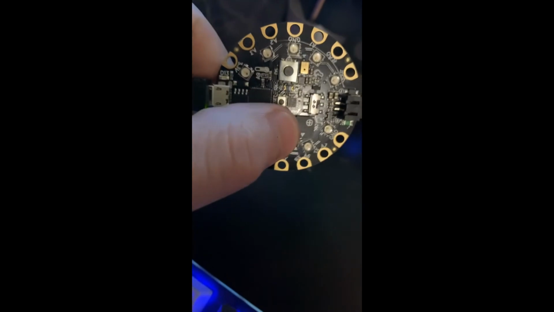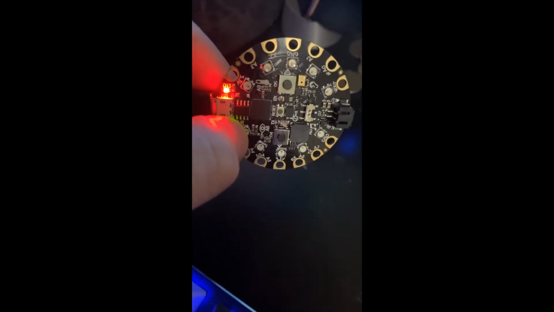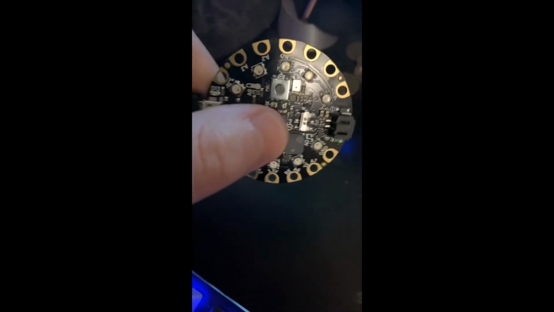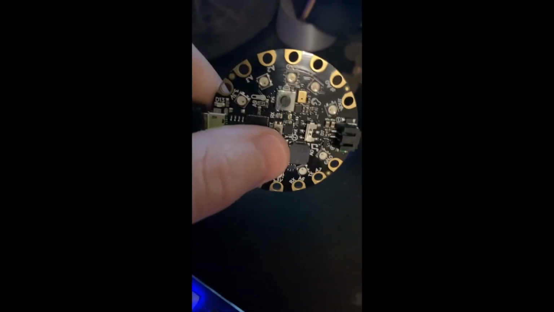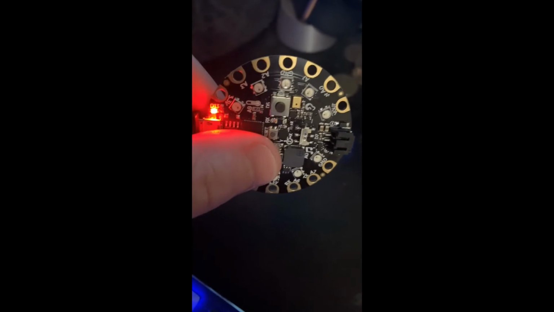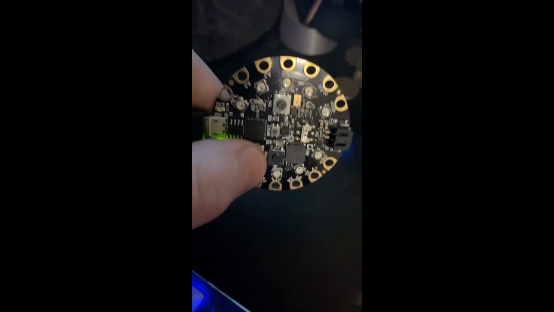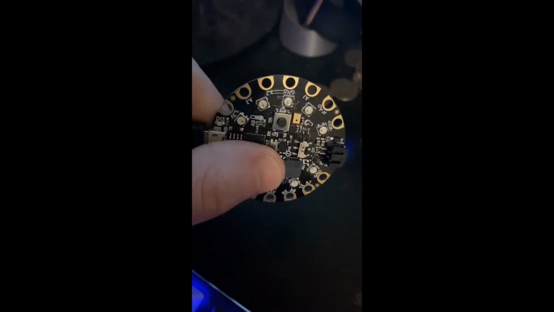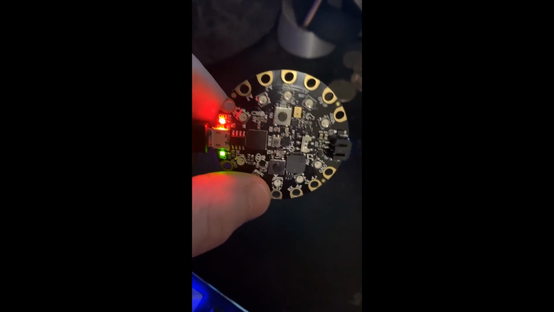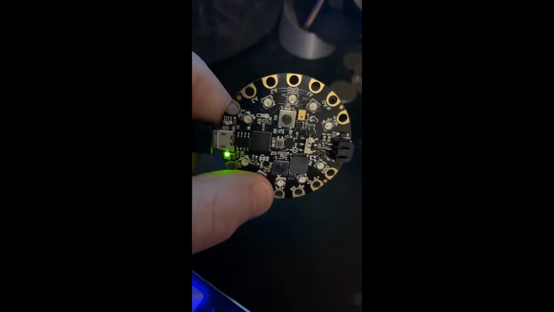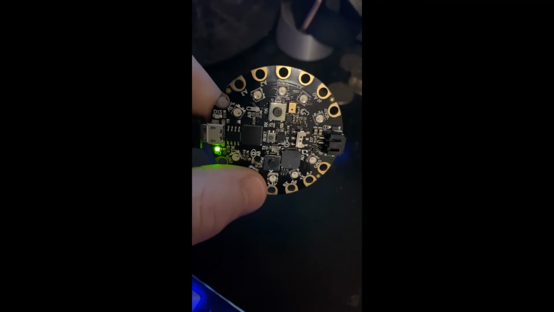So when we click the button, we can see that it reacts. Slight delay in there. So we'll switch over to the code now.